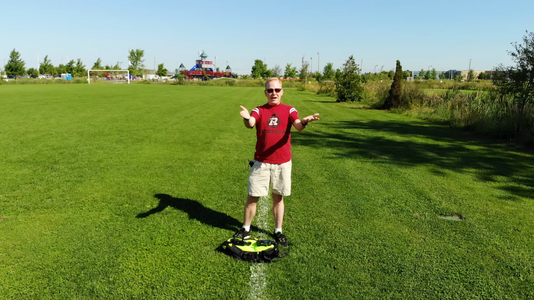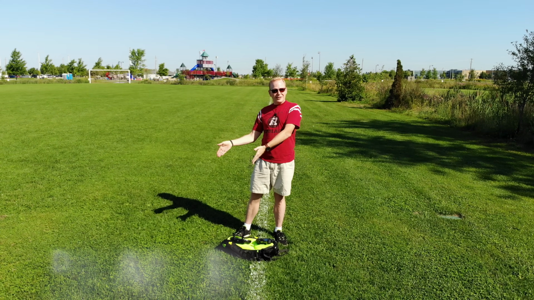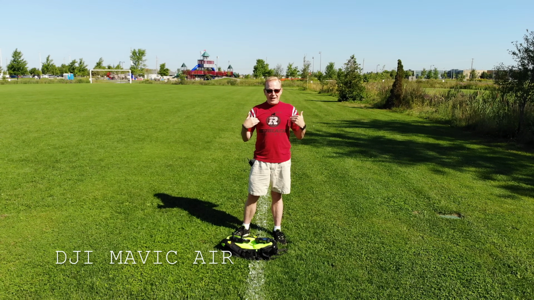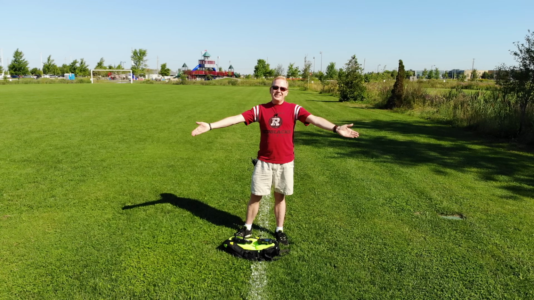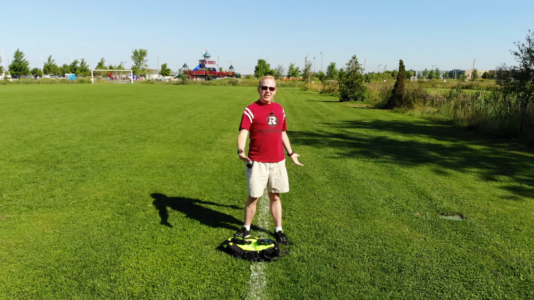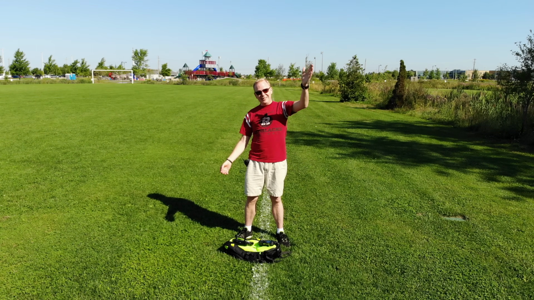All right, so this is the Mavic Air. How do I look? Does the grass look greener? Do I look redder? Do I look whiter? Is anything blown out? How's everything look? The sun is blindingly right there.